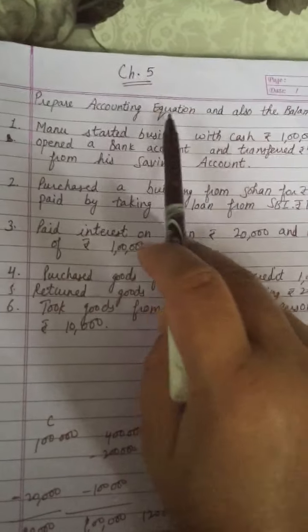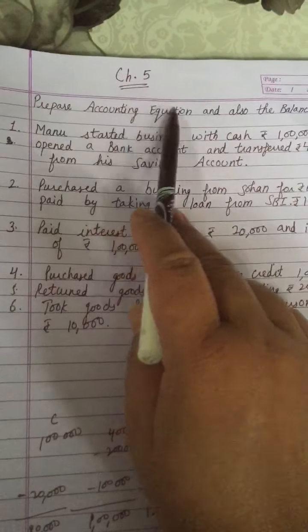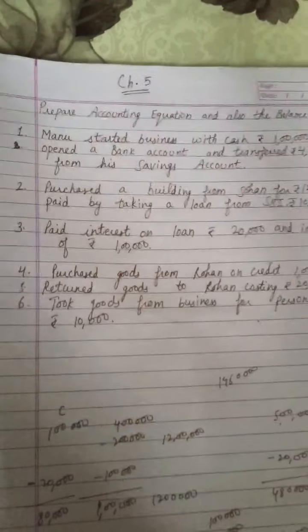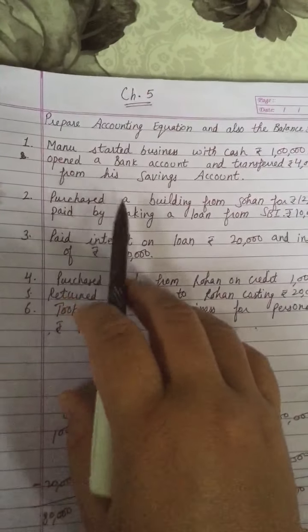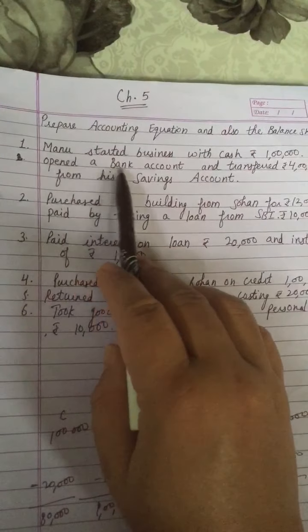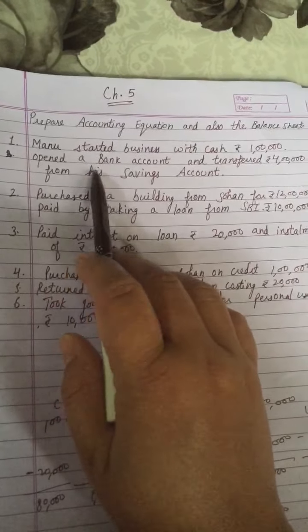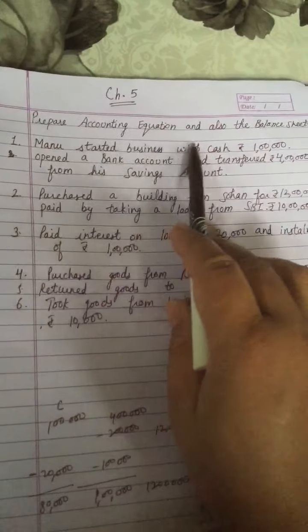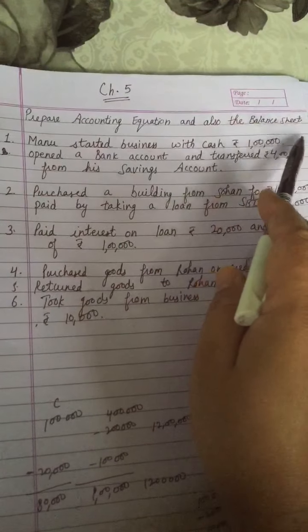Good morning students. Today we are going to solve a practical problem from chapter 5, that is accounting equation. I have framed a question by taking 6 transactions from the book and I have covered all the points that we have not discussed earlier. So first of all we will read the transactions. Prepare accounting equation and also the balance sheet.